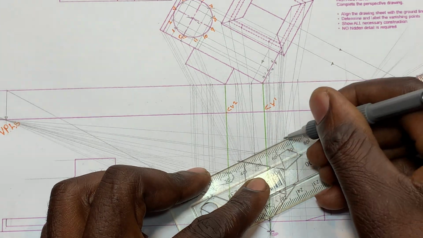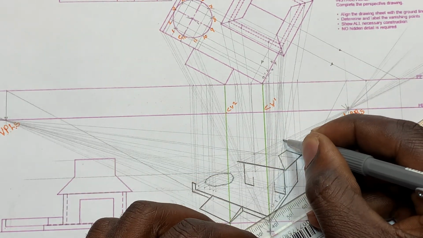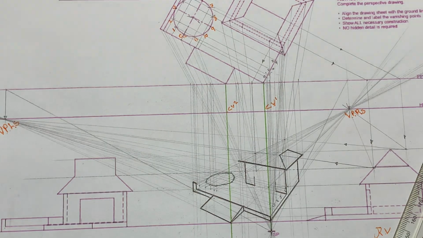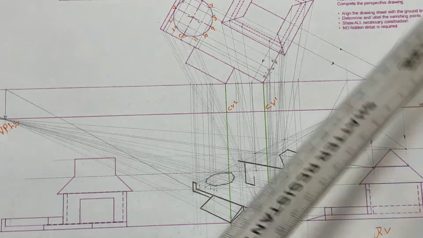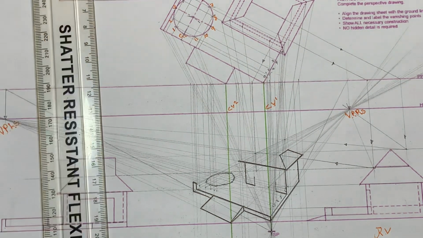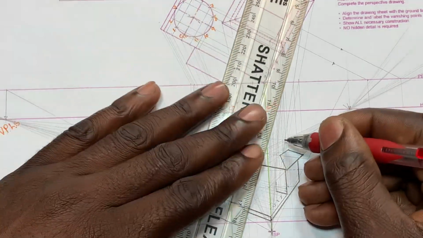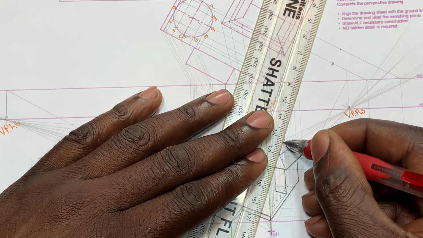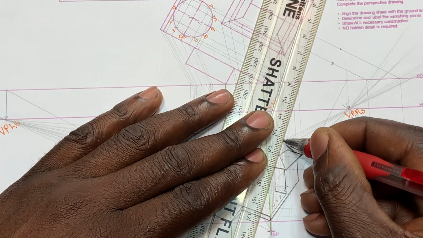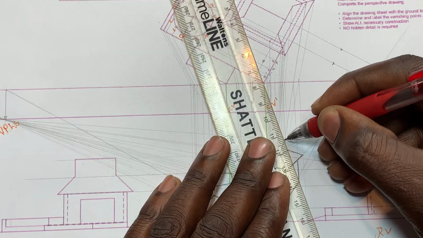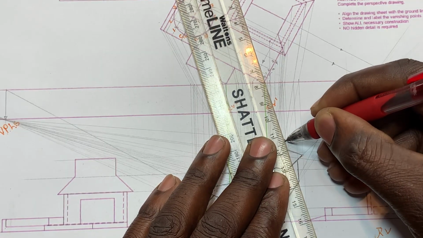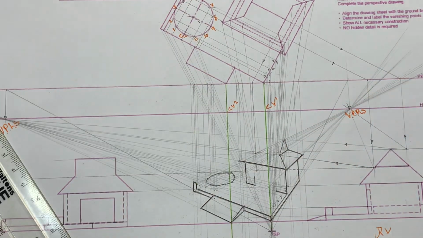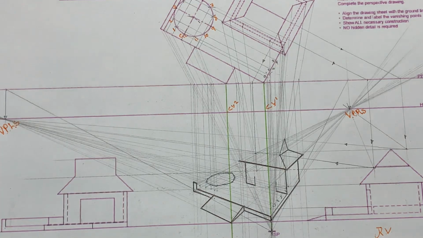That is why we are using transparent rulers. So I'll recommend you guys use transparent rulers so that you can easily trace your point. Okay, so now I can just join this point with this one, solid. Join this one with that one, solid. Without fear or favor.